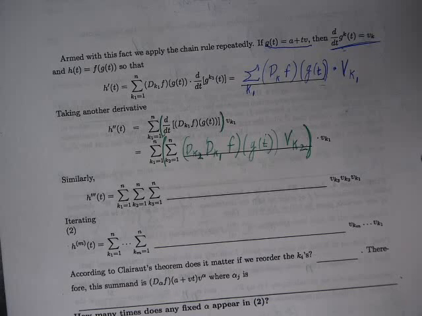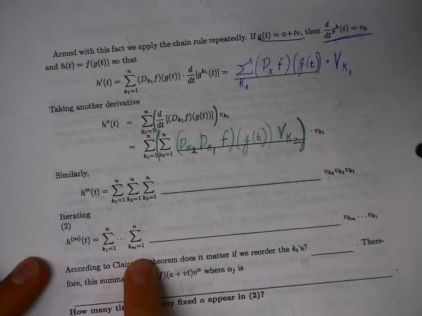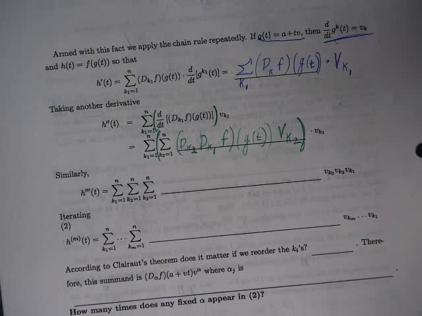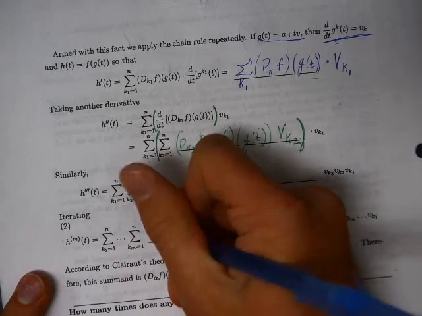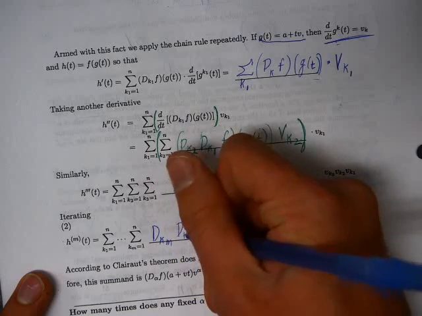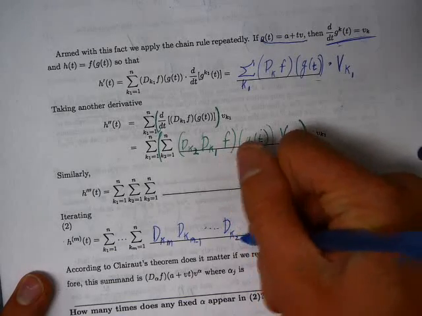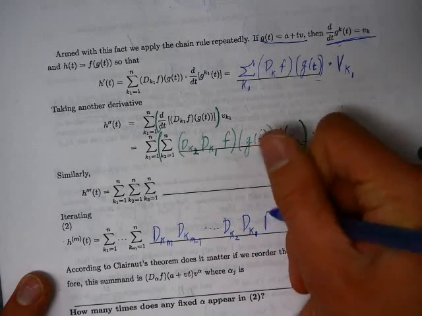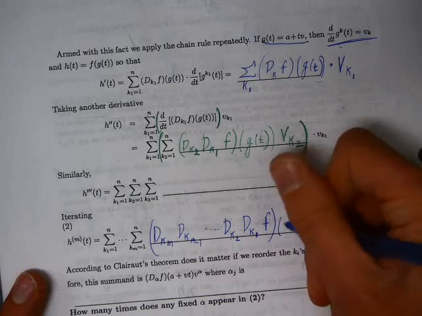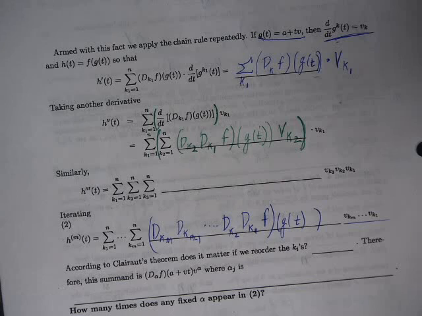If you take all m of the derivatives, you'll wind up with the sum where k1 goes from 1 to m, k2 goes from 1 to m, k3 goes from 1 to m, all the way until km running from 1 up to m of d_{km}, d_{km-1}, ..., d_{k2}, d_{k1} of f evaluated at g of t times the corresponding product of the v sub k's.